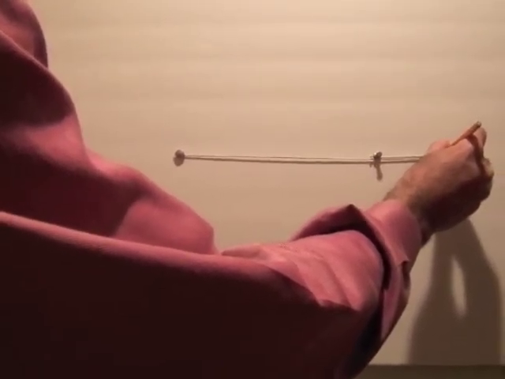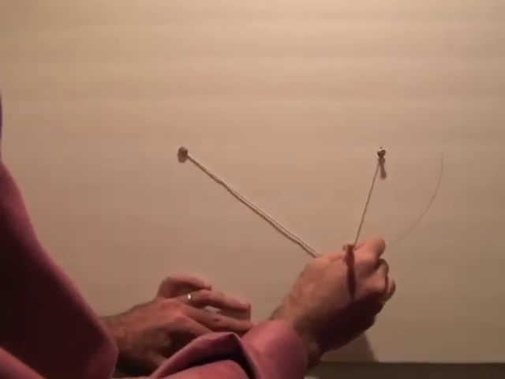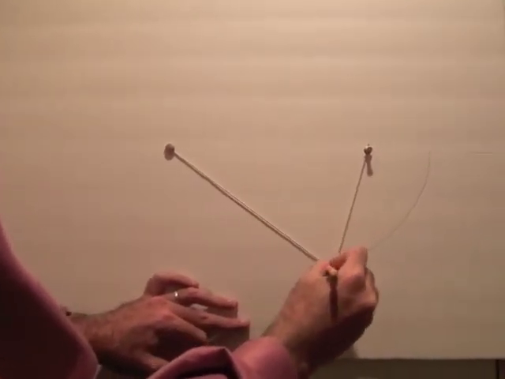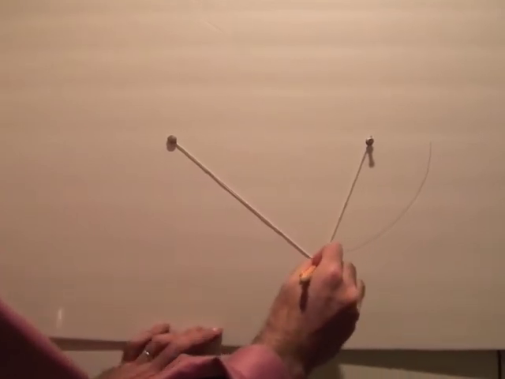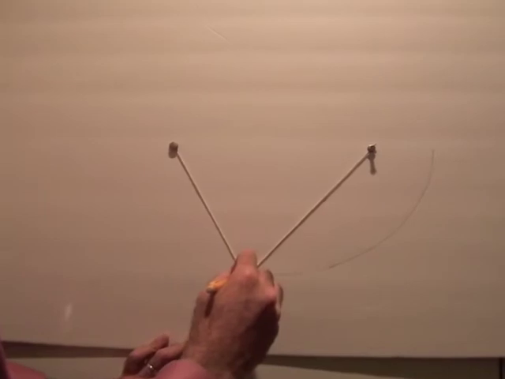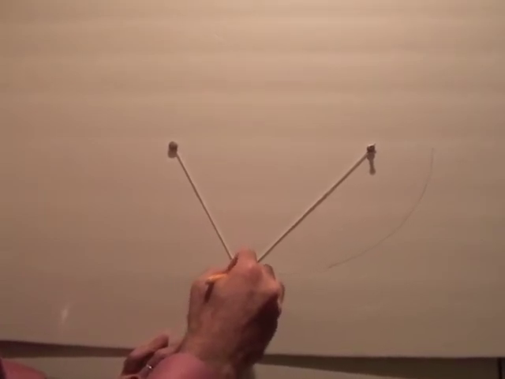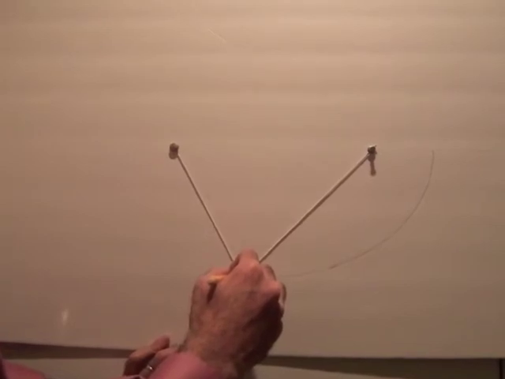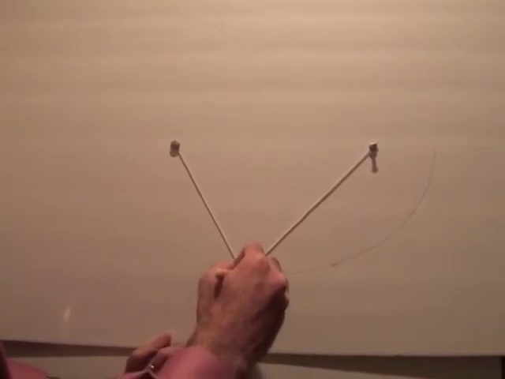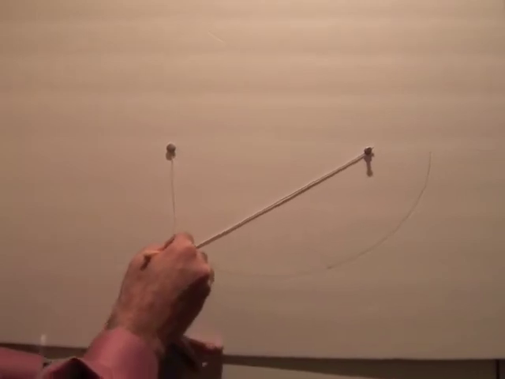I'm just going to go up to that half. Okay, and then I'm going to come back down here, and you should be seeing how this relates to an ellipse, because what happens is the length of the string is constant, but D1 and D2 are changing. However, D1 plus D2 is still the same length of string, and so this traces out a perfect ellipse.